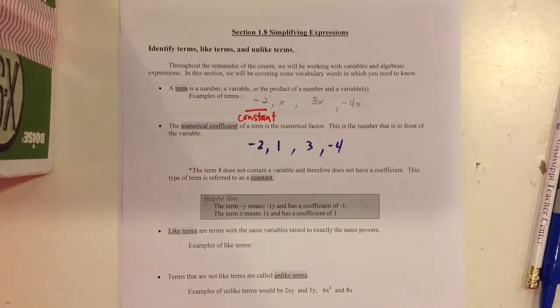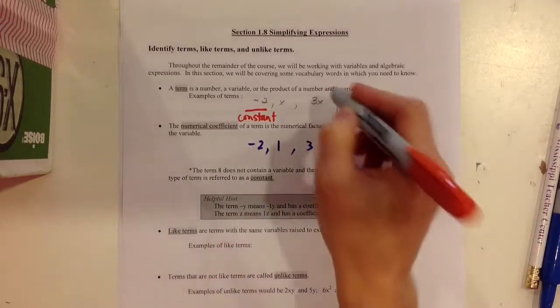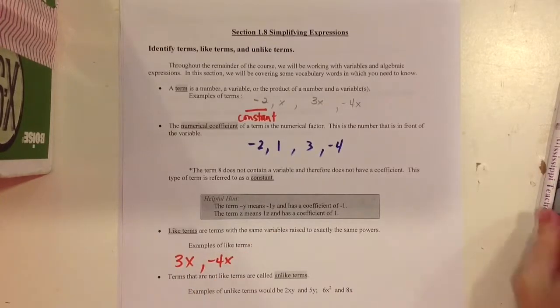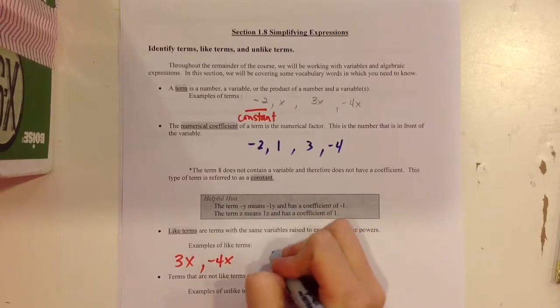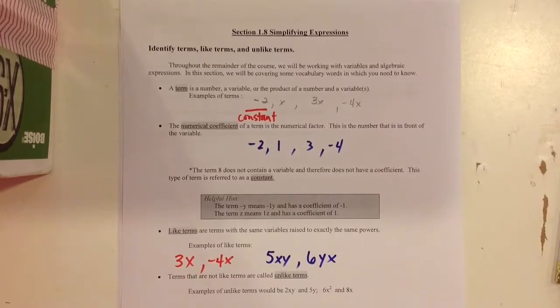Now let's look at another thing we're going to talk about, like terms. Like terms are terms that have the same variables raised to the same exponents. So let's look at some like terms. I can have, we'll use the ones up here, 3x and -4x. These are like terms. If I had 5xy and 6yx, even though the xy is first and the yx is second, these are like terms because they both have x to the first power and they both have y to the first power.